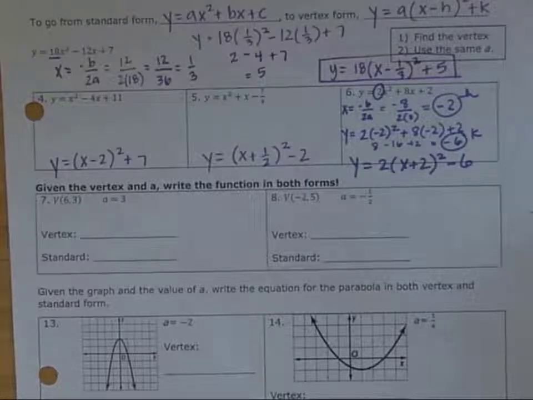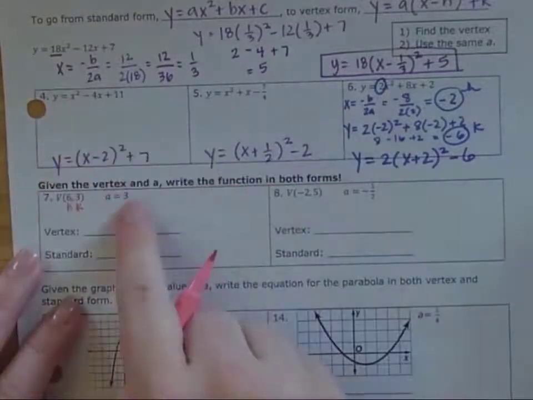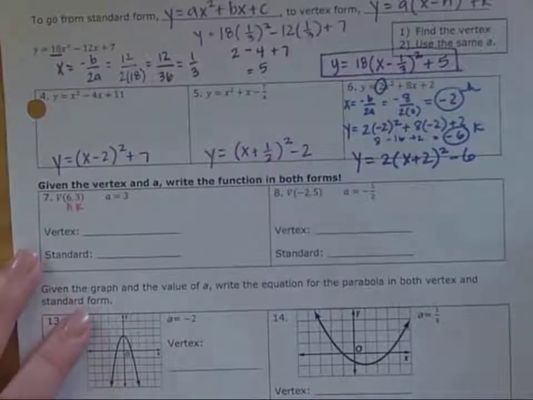All right, so given the vertex and a value for a, which one would be easier to write first, vertex form or standard form? Well, I think vertex, because they give you the vertex, right? So this is my value for h, this is k, this is a. So I'm just plugging it into my vertex form.